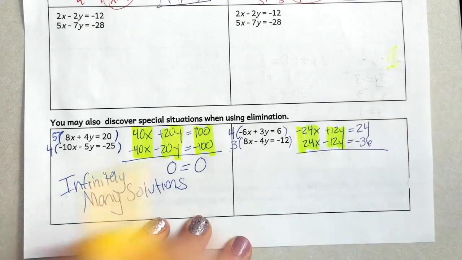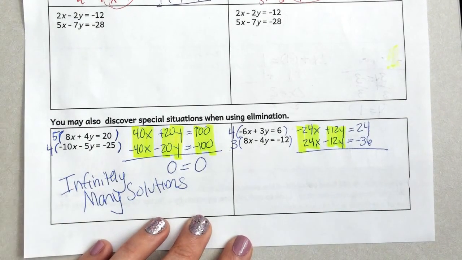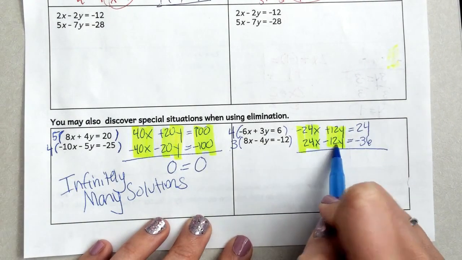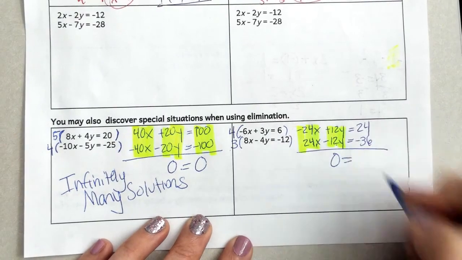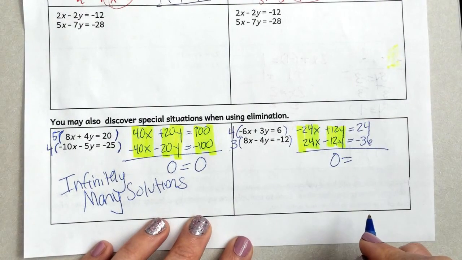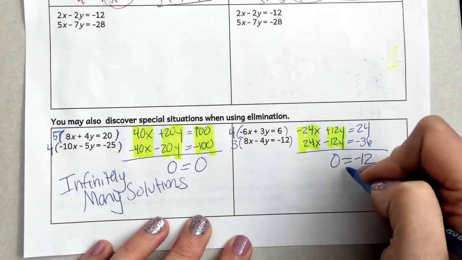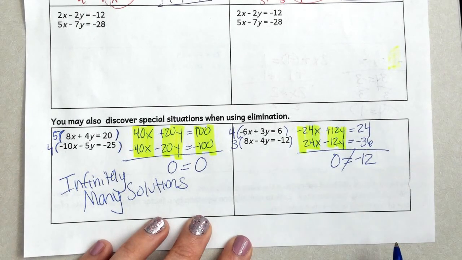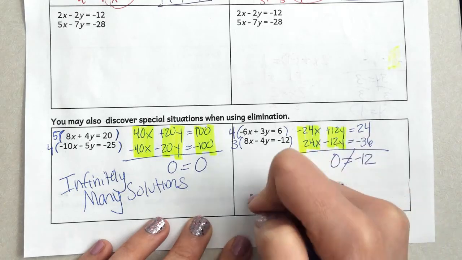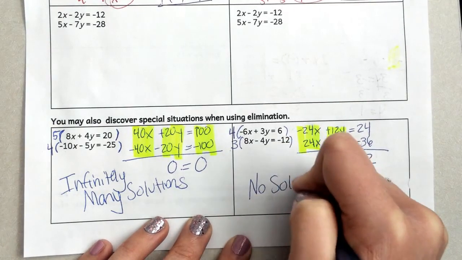But this time this side doesn't cancel out. So that's 0, and this is 0, making the left side 0. The other side, 24 minus 36 is a negative 12. Those are not equal to each other. When they are not equal to each other, that means there's no solution.